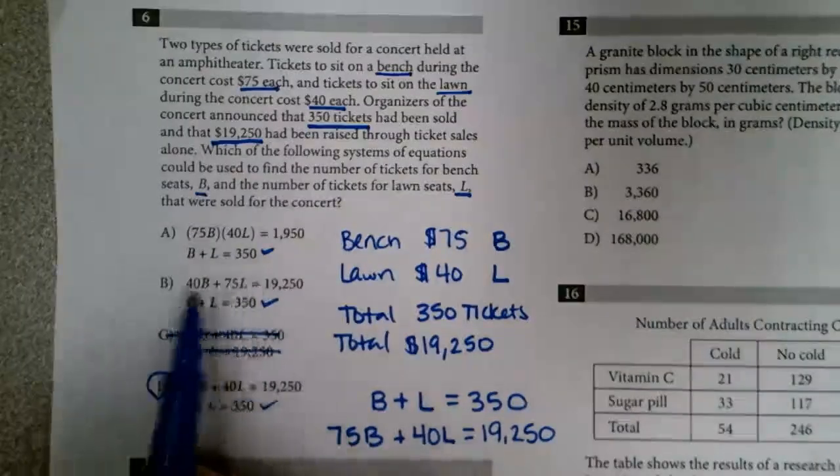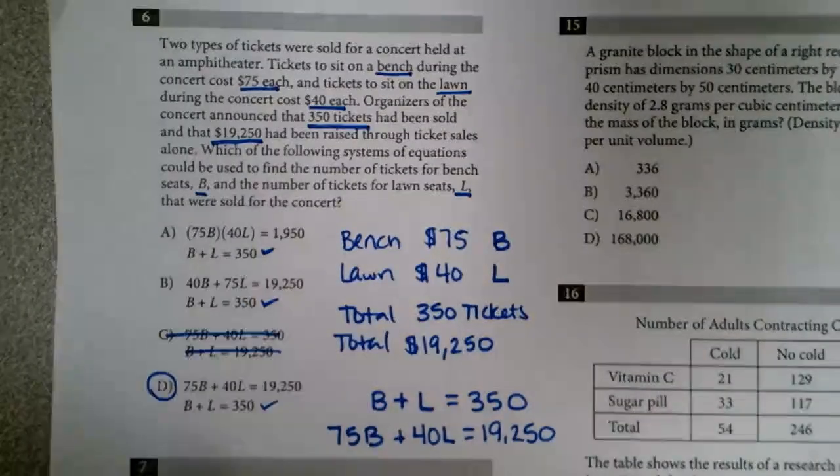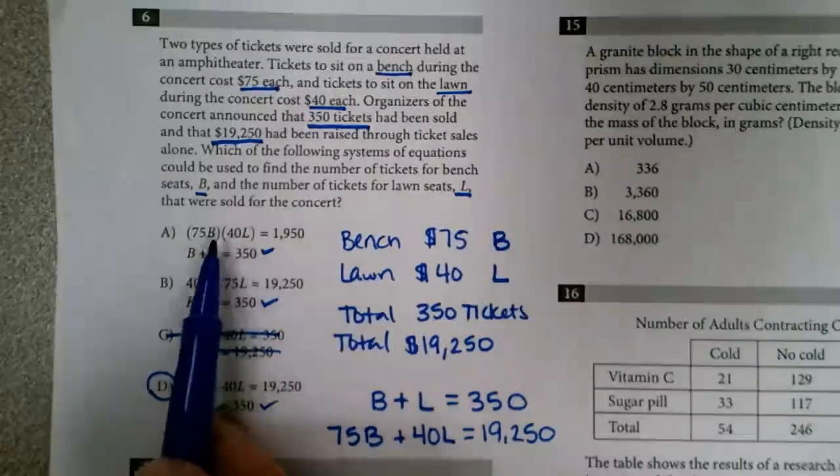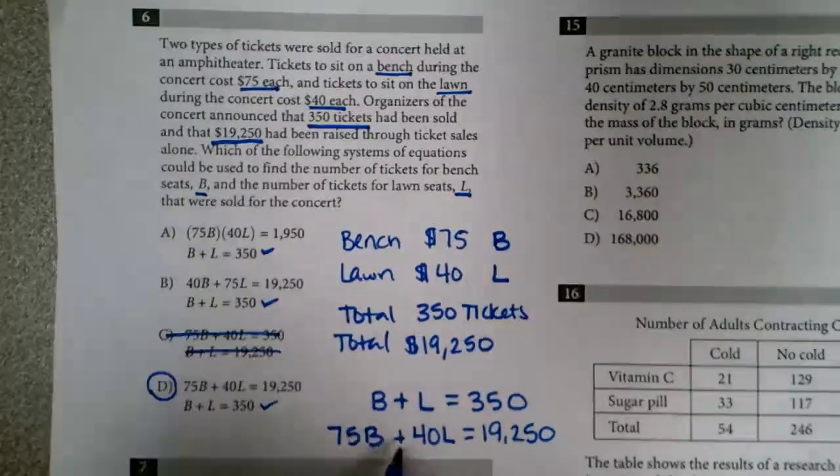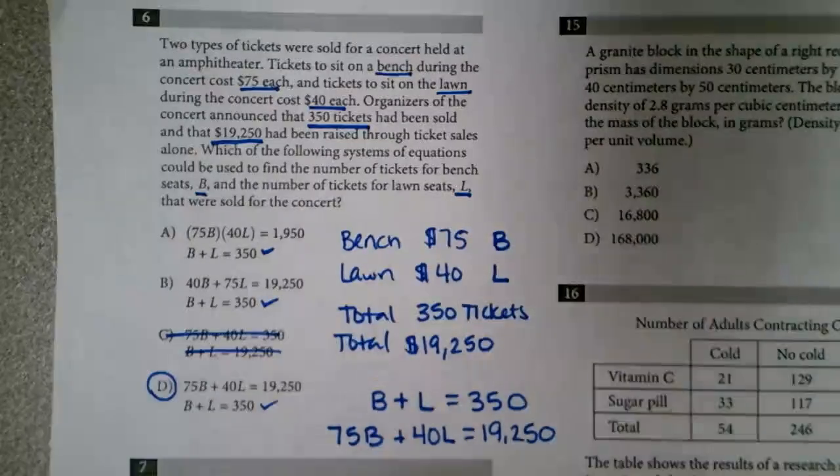B is wrong because they switched the 40 and the 75 around. And A is wrong because instead of adding those, they multiplied them. But you want to add how many bench and how many lawns together.